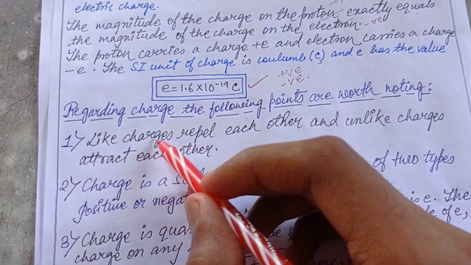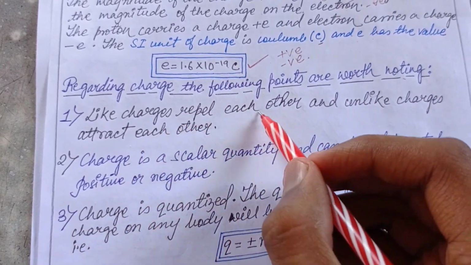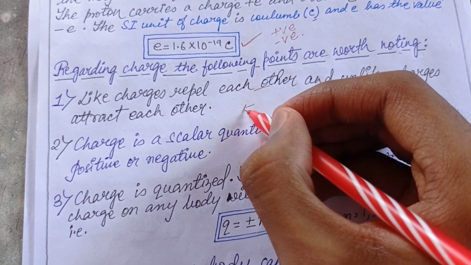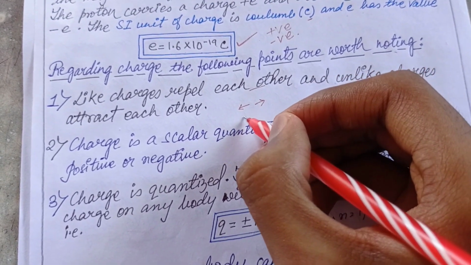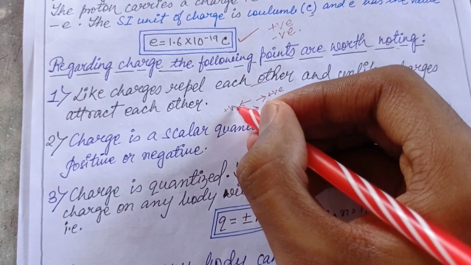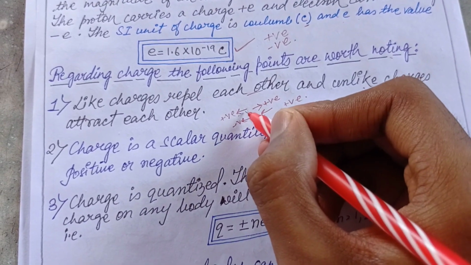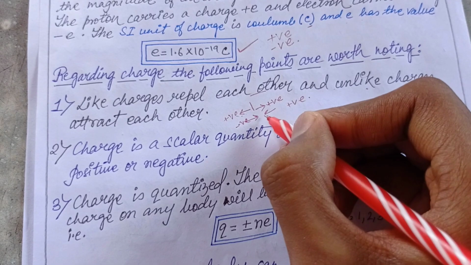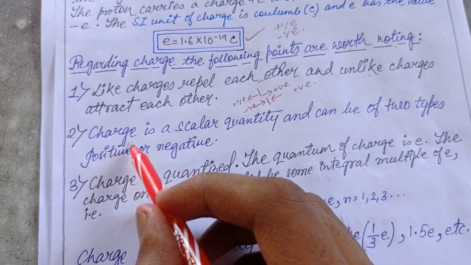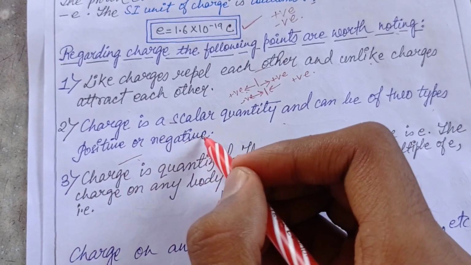Regarding charge, the following points are worth noting. Like charges repel each other, and unlike charges attract each other. When it is like charges, it will repel, and when it is opposite charges, it will attract. So here the like charges are repelling, and the unlike charges are attracting. Charge is a scalar quantity and can be of two types, positive or negative.